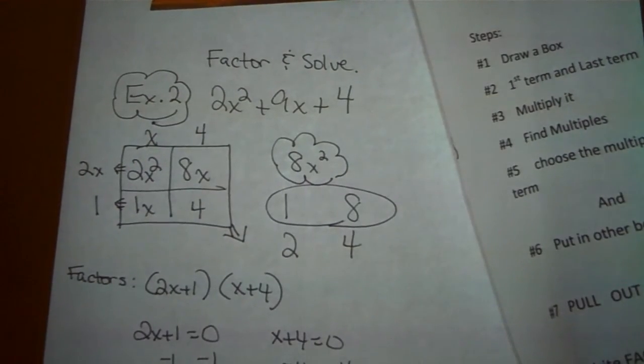Okay, there's 2 examples. Now Monday we're going to try some in class and we're going to have a big work day.